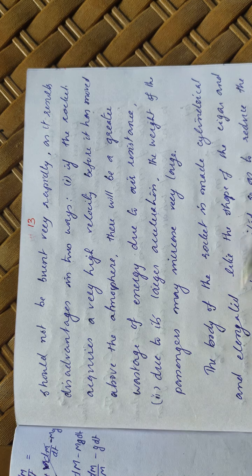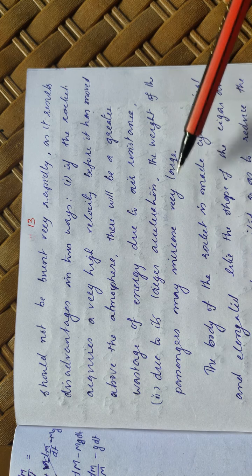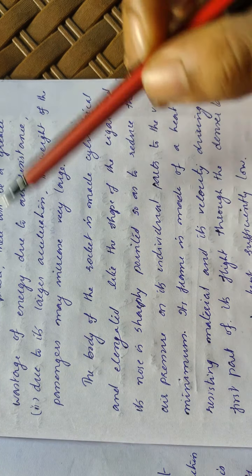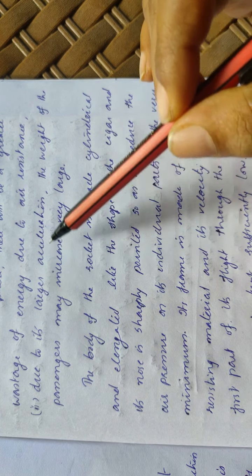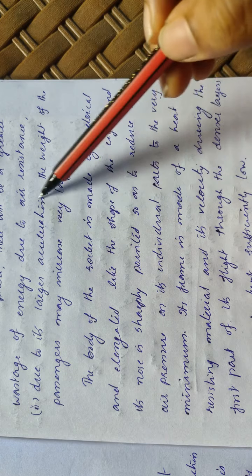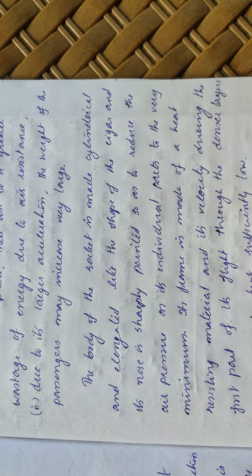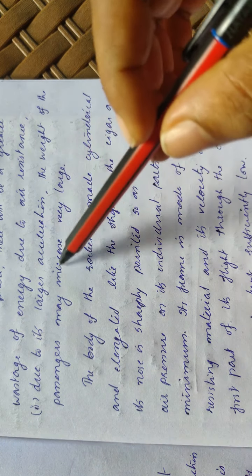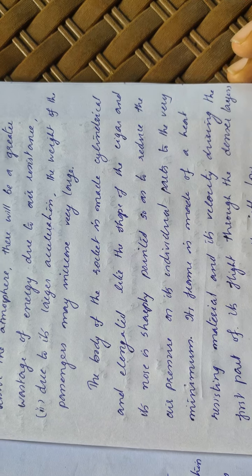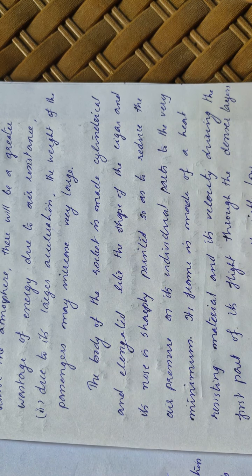And the second disadvantage is, due to its larger acceleration, the weight of the passengers may increase very large. When the rocket acquires very high velocity, due to a larger acceleration, the weight of the passengers may increase very large, which, according to relativistic laws, is again a disadvantage of acquiring large velocity by very rapid combustion of the fuel.